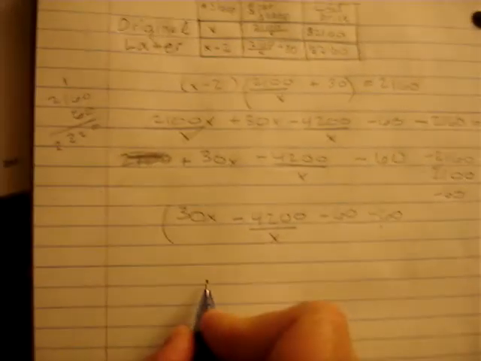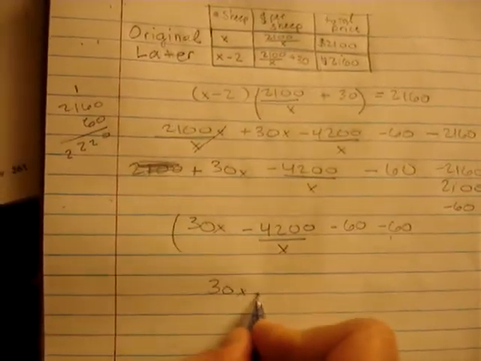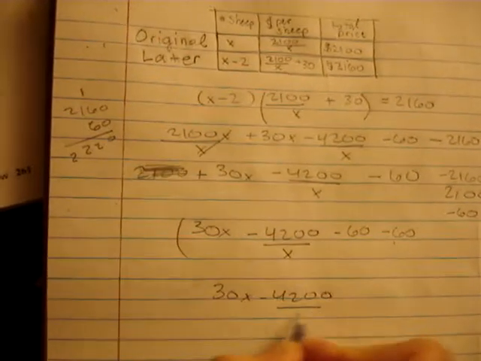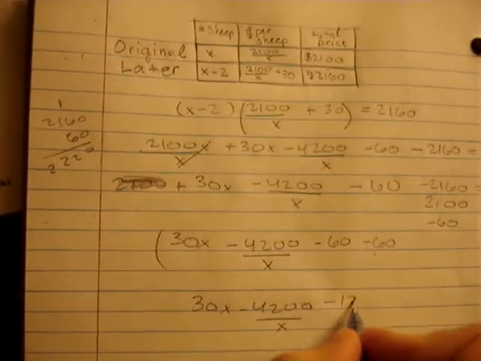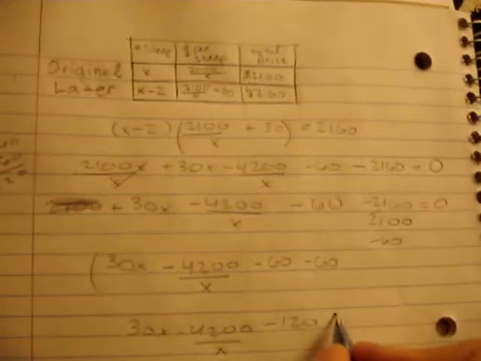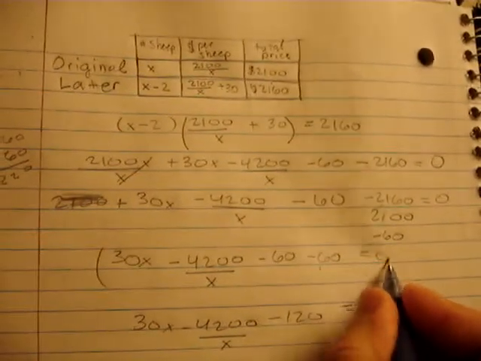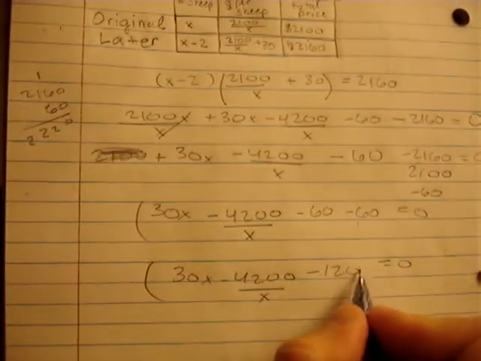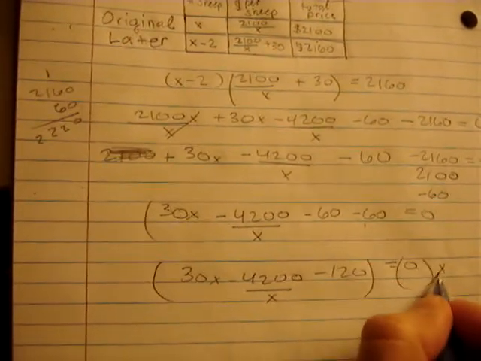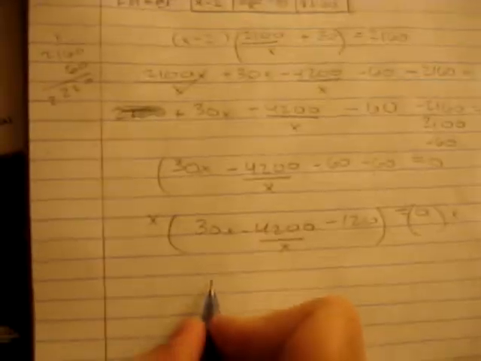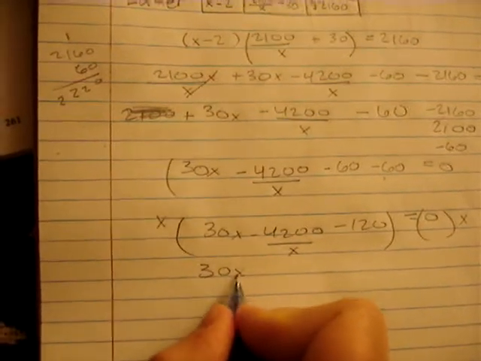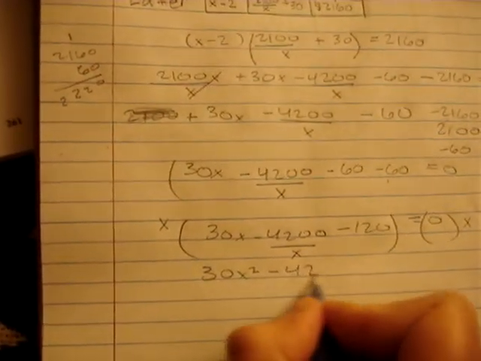So first I'm going to write it out in its simplest form. So far, minus 120, all equals 0. So I'm going to multiply both sides of the equation by x. That way I get that x out of the denominator. 30x squared minus 4,200.